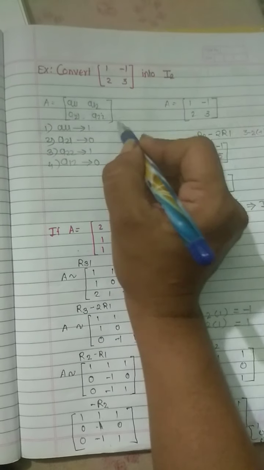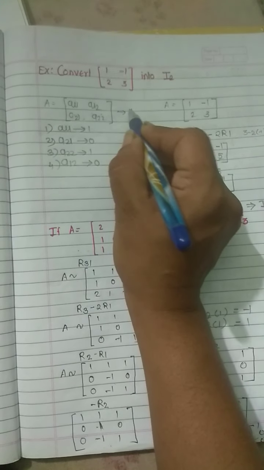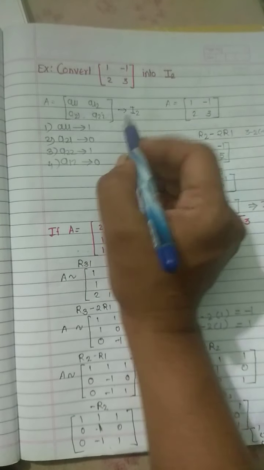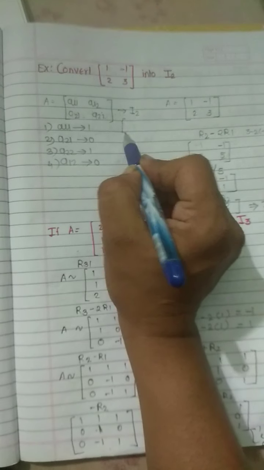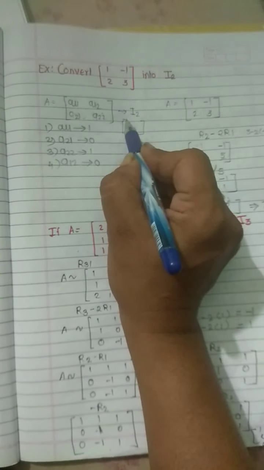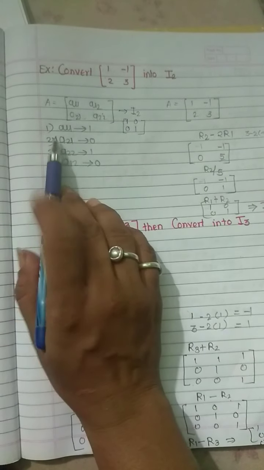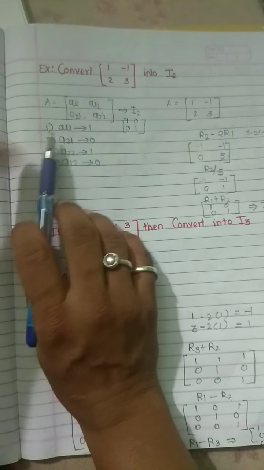Convert this matrix into the I2 matrix, that is, the identity matrix of order 2, which is written as first row elements 1, 0, second row elements 0, 1.